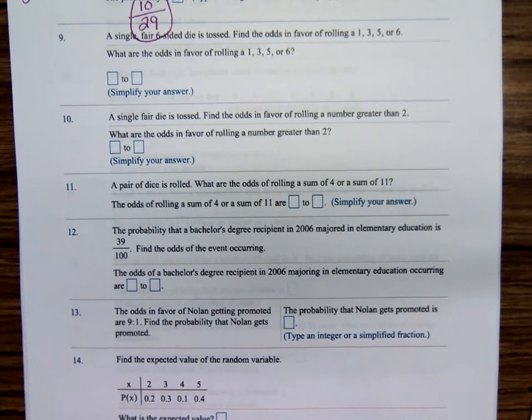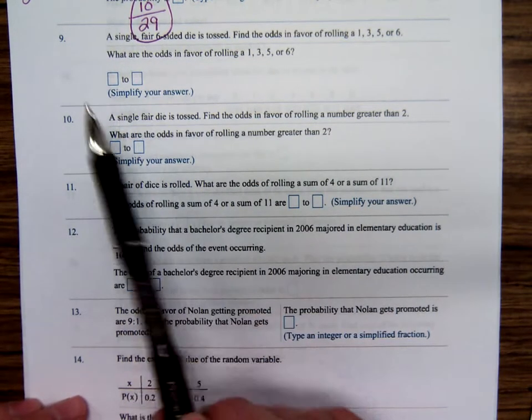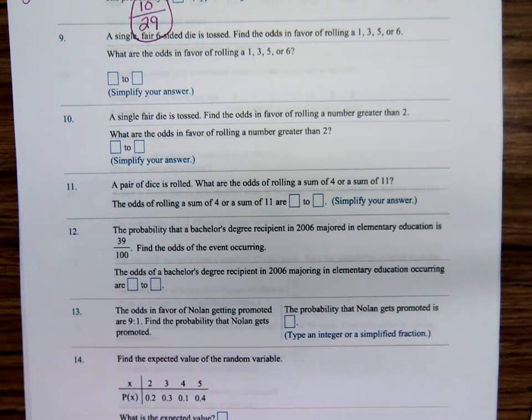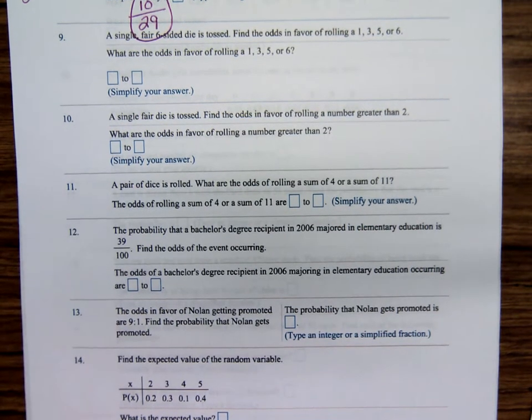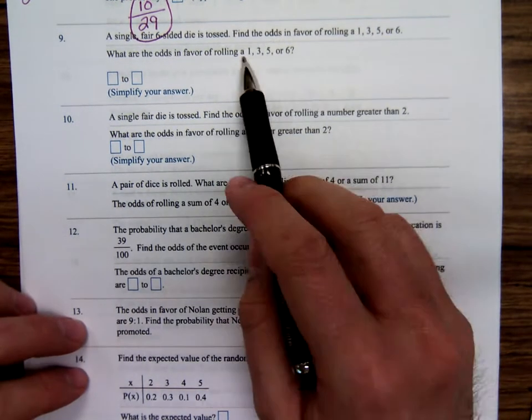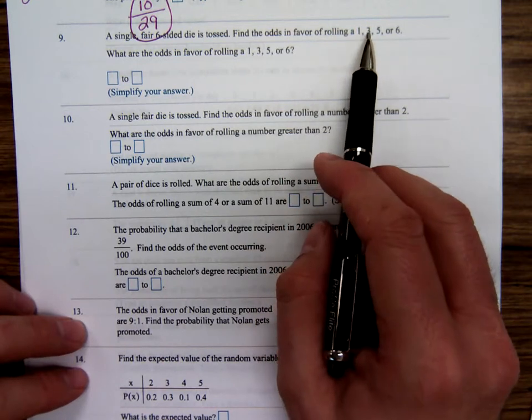The next one, back to odds. A single fair, can y'all read that with my purple ink there? It's a single fair six-sided die is tossed. In probability, we always talk about fair dice. The reason for that is, you've heard of loaded dice. Make one side of a die heavier than the other, that side's going to come up more. So we say a fair die, meaning it's not loaded dice. Find the odds of rolling a 1, 3, 5, or 6.